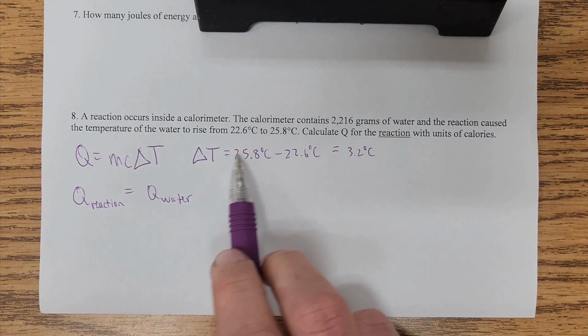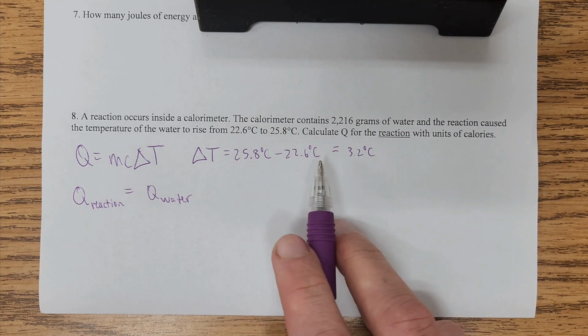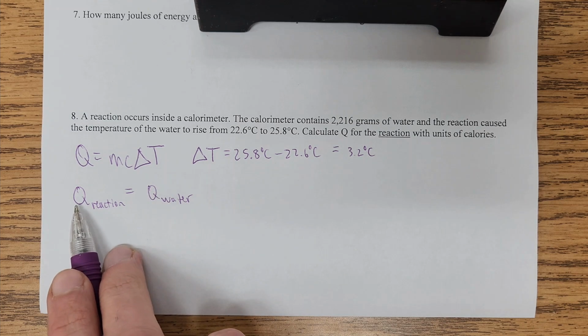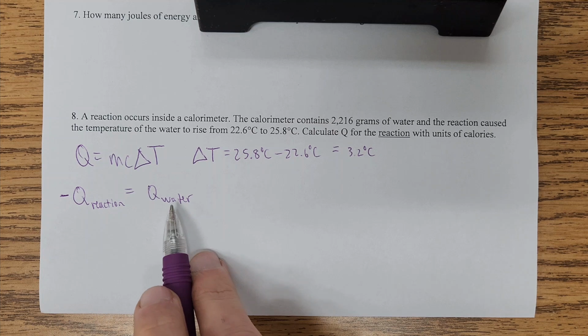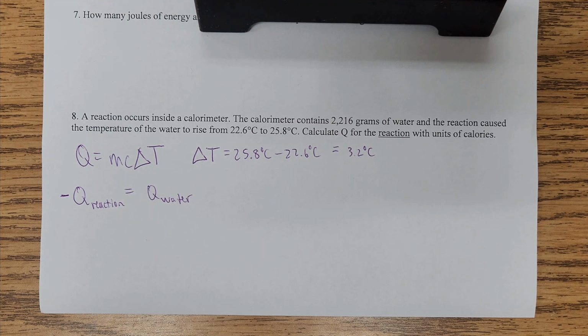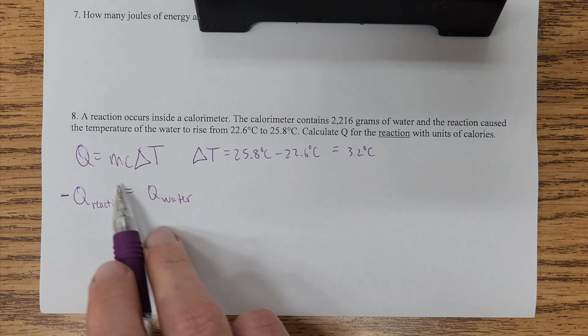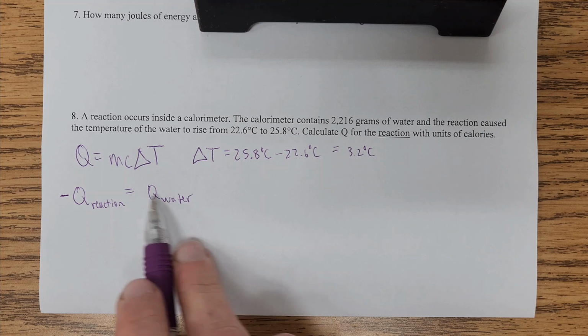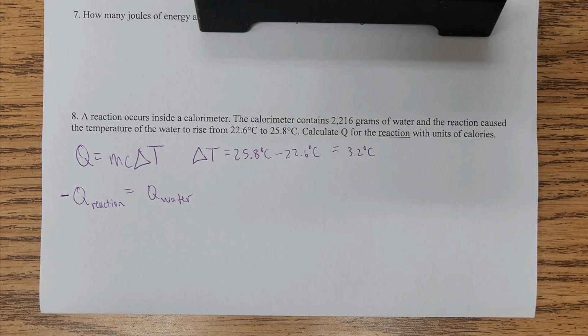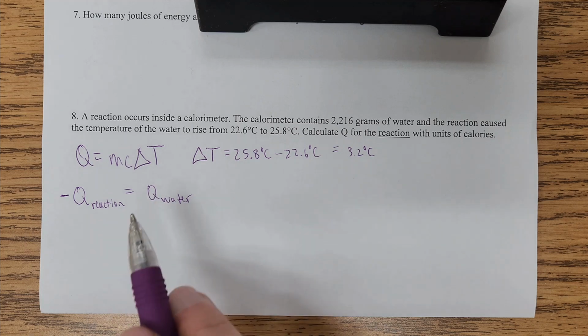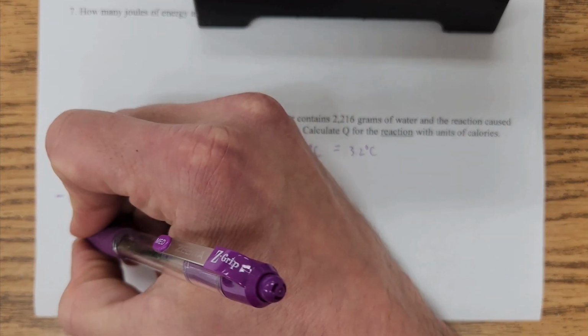That said, clearly water is gaining energy because its temperature went up, which means the reaction must be losing energy. So I'm going to put a negative sign here because the reaction must have lost energy, the water gained energy. So we're going to calculate the energy that the water gained and understand that it's the same number of joules or calories that the reaction lost. So let's calculate Q for water.